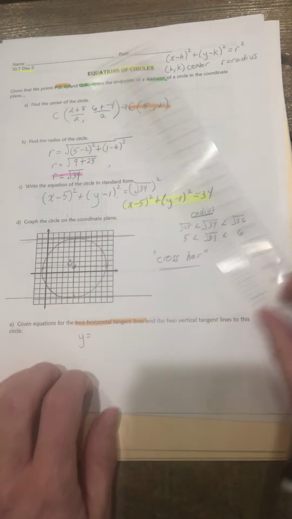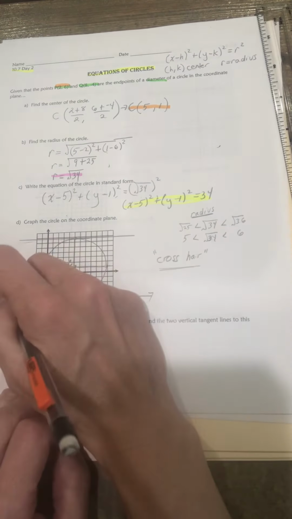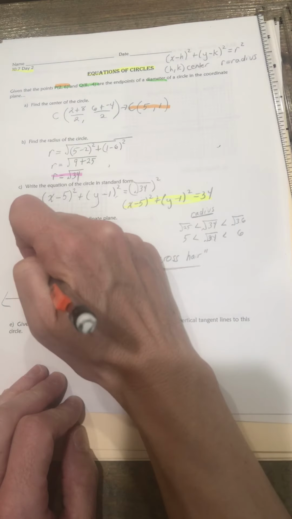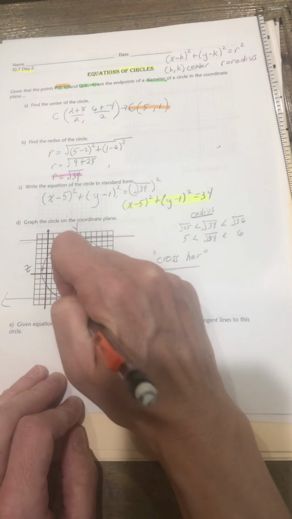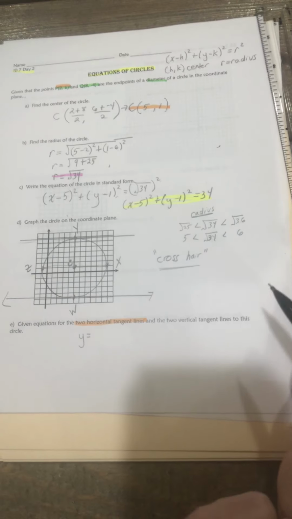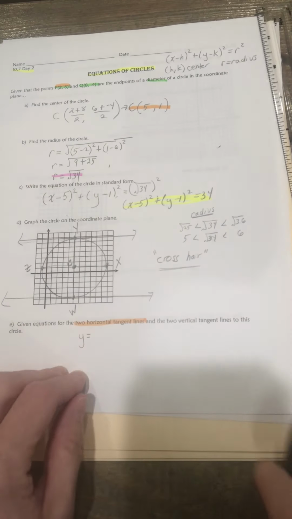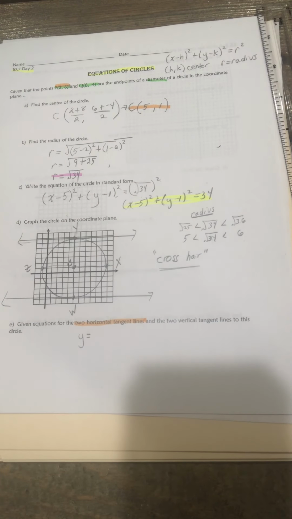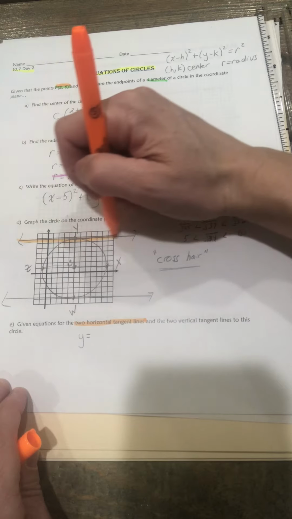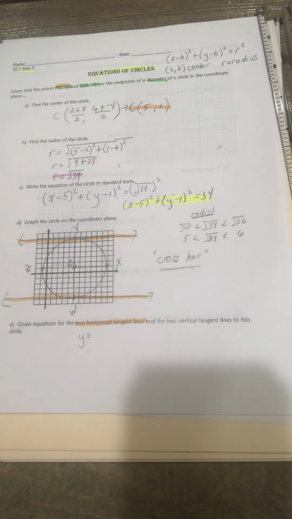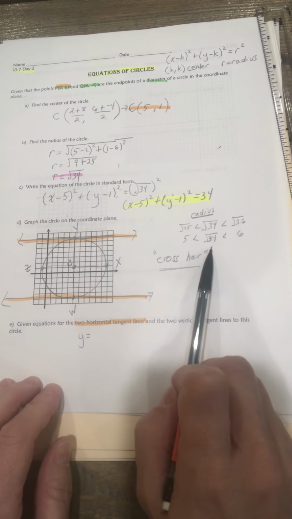Now, I'm going to actually label these points so we can figure them out. For example, I can label this X, Y, Z, and W. Those are our crosshair points. Now, if these are horizontal, I need to find the Y value up here. How do I find the Y value for these horizontal lines? Well, I moved up what? I didn't move up 5, I didn't move up 6, I moved up square root of 34.